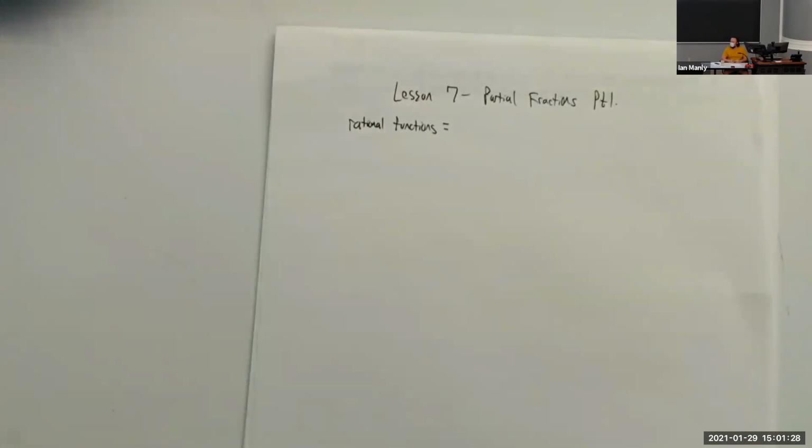1 over x. 1 over x is an example of one. It has ratio in it, so it has something to do with fractions. Can be expressed as a ratio of 2, like you can make it into a fraction.